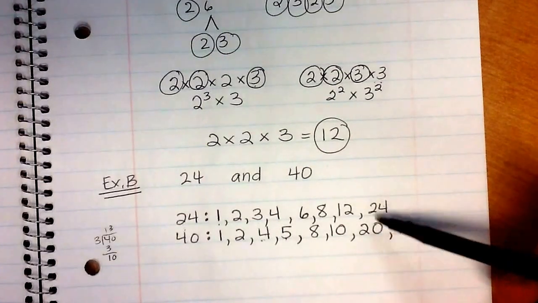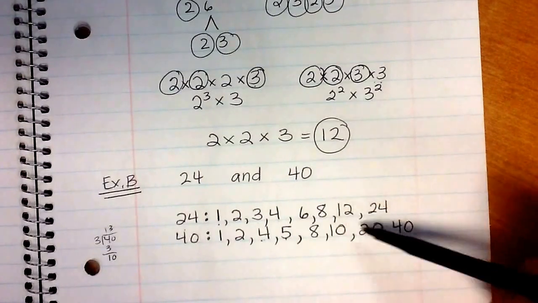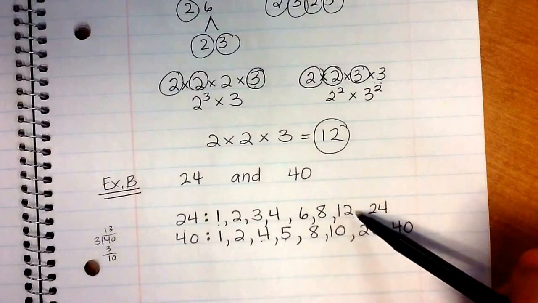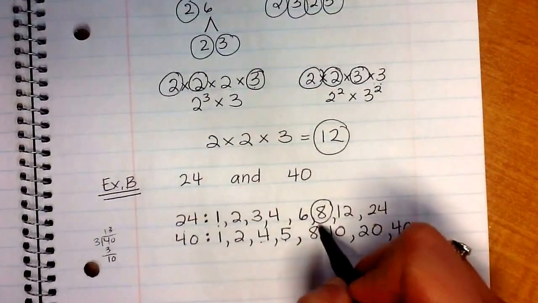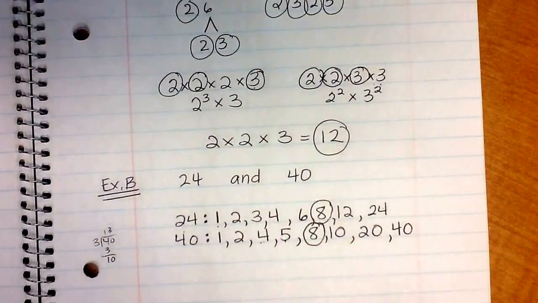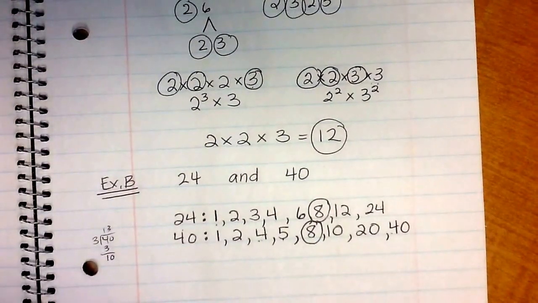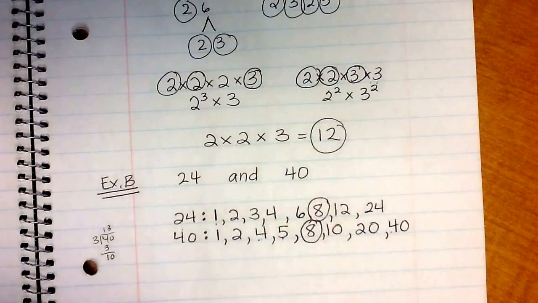20 is not the same. 12, there's no 12s in 40. There's no 10s in 24, but when you get to 8, you notice that they both have 8. And you can double check and see this is the greatest factor that they have in common. So for the greatest common factor of 24 and 40, you could say that 8 is the greatest common factor.